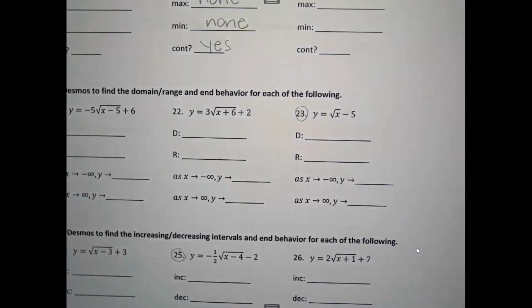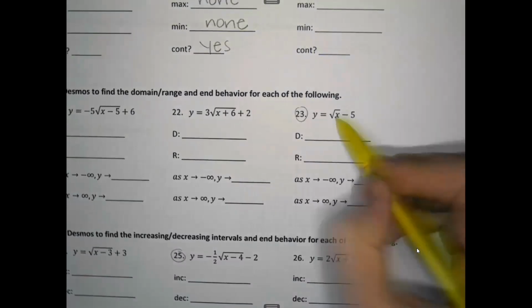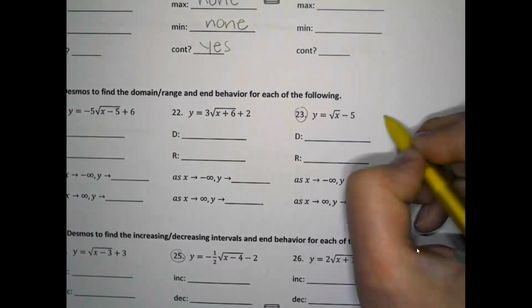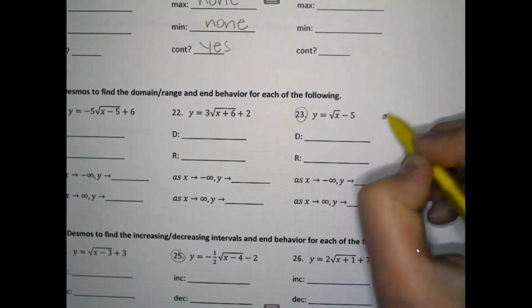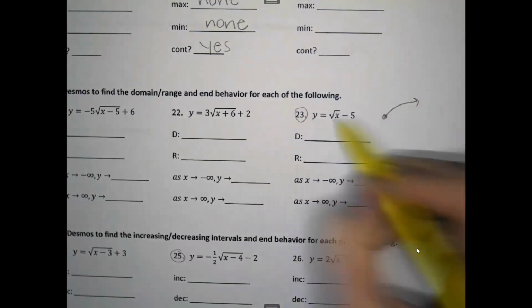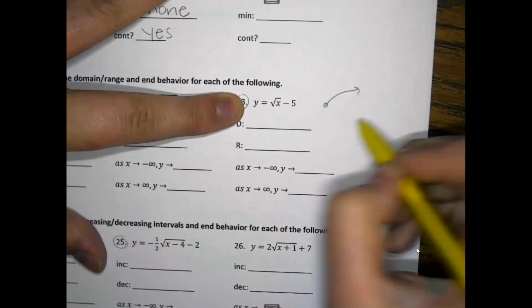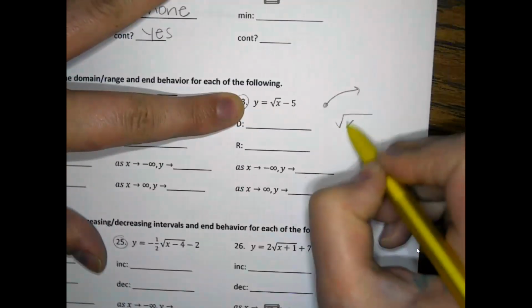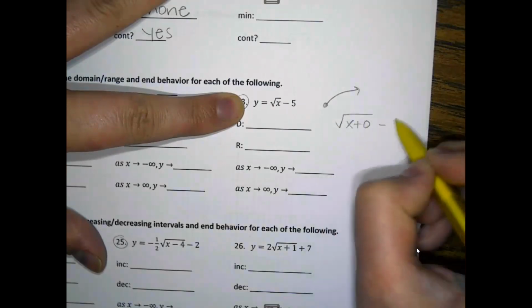Okay. Next questions, find the domain and range and the end behavior. So here is a positive version of the graph. So it's going to look like that. This one says square root of x. And so if we want to rewrite that, that would be x plus 0 minus 5.